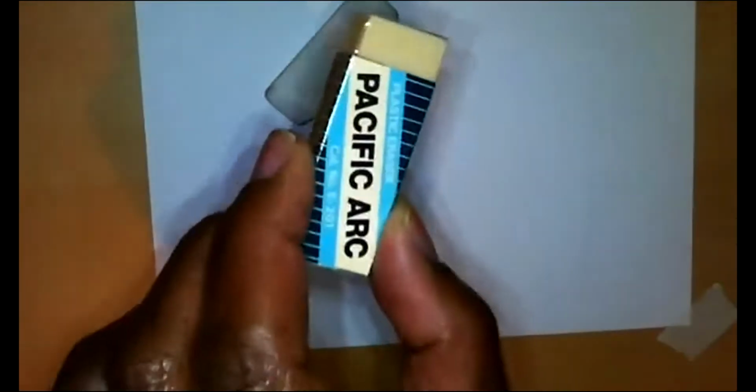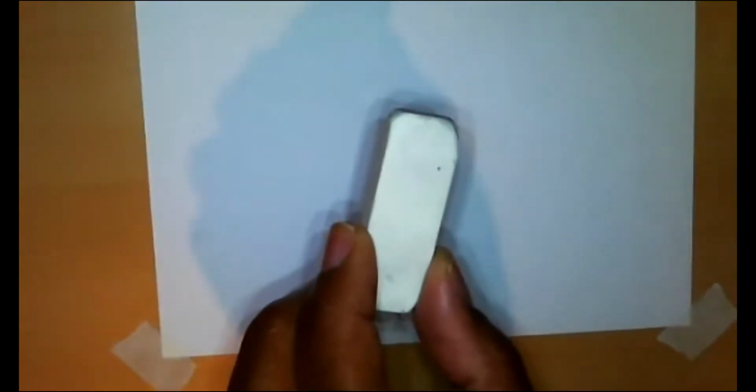This is the eraser that we should be using to erase lines on vellum. So do not use this one. It's for plastic. Use this one. It's for plastic or paper.